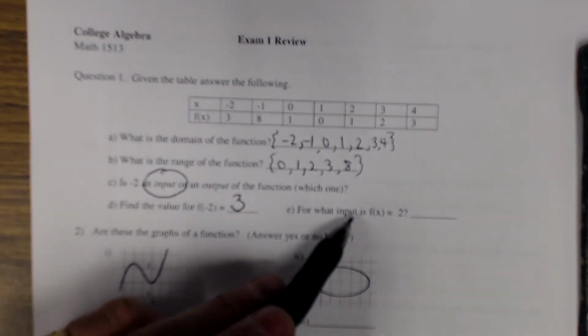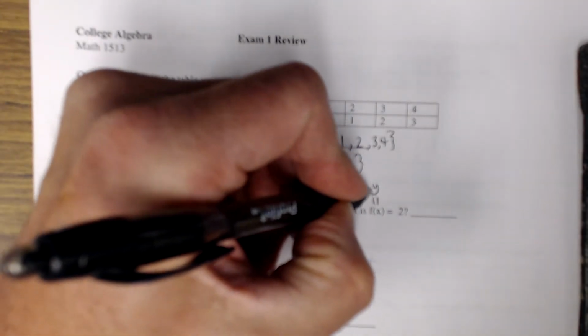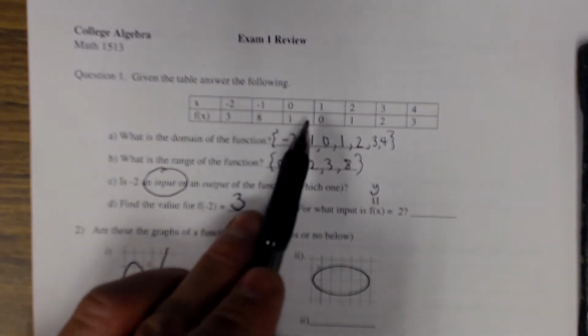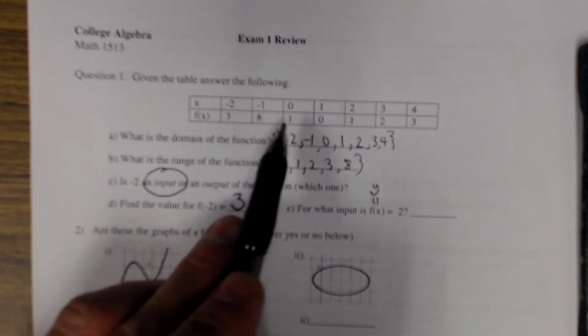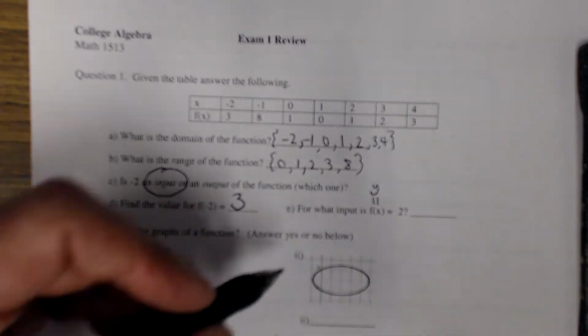For what input is f of x equal to 2? So remember that f of x is the same as y. So y is 2. So I go along here on the y-axis for the f of x values, and I look for 2, and then I look for the x value that goes with it, which is 3. That's question number 1. All right, now we're going to go on to question number 2.